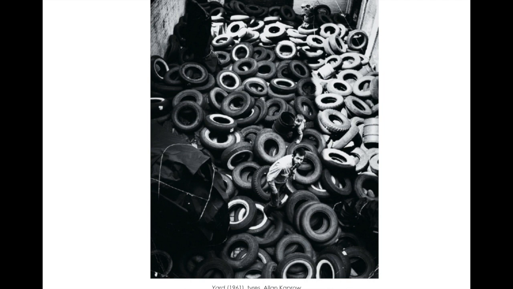So this is a work by Kaprow from 1961 called Yard. Yard was originally made in the sculpture garden of the Martha Jackson Gallery in New York. The tires pictured here are actually placed over the existing sculptures which couldn't be removed from the sculpture garden. The work consisted of hundreds of used tires covering the ground in no particular order. Visitors were encouraged to walk on the tires and throw them around as they pleased.